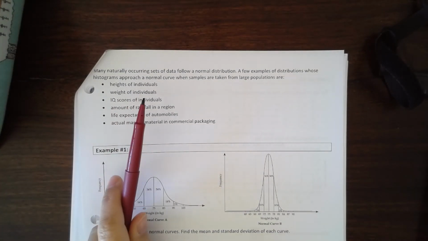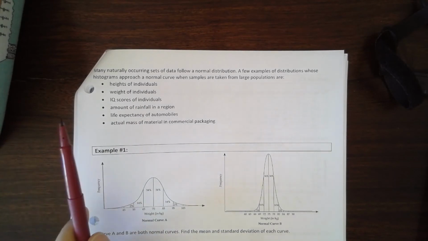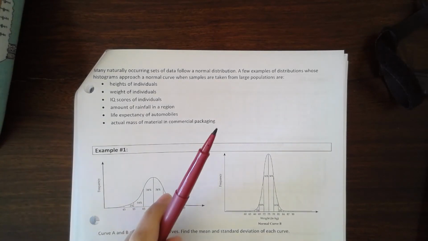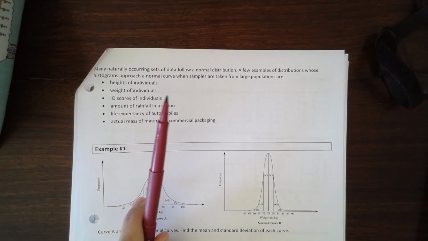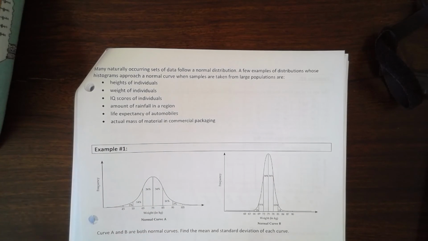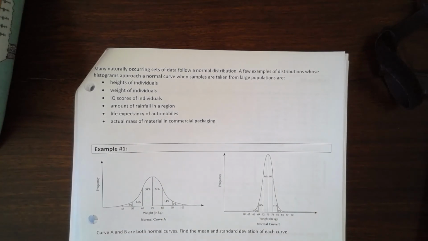Weight of individuals, most people are average. Very few people are way too skinny or way too big, whatever that means. But we see a normal distribution. IQ scores of individuals, most people are average. Very few people are geniuses, who would exist at a really high number of standard deviations away from the mean. And very few people have very low IQ scores as well.